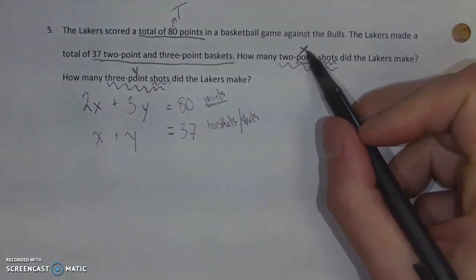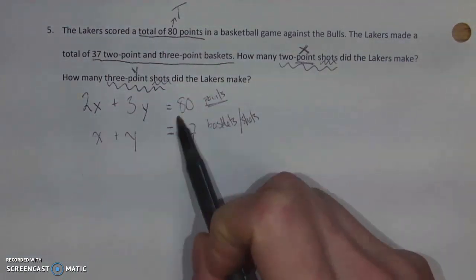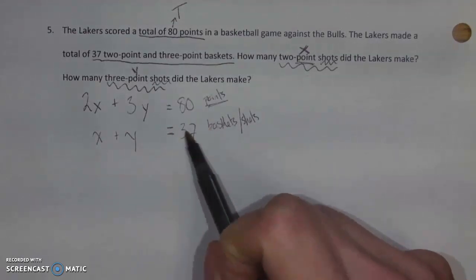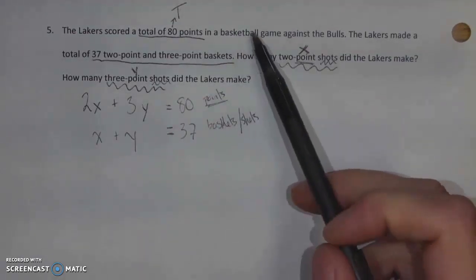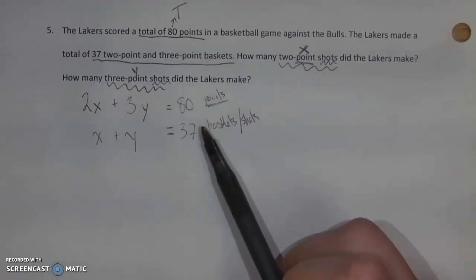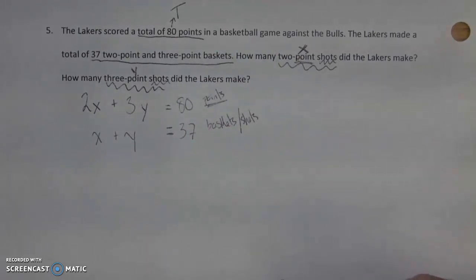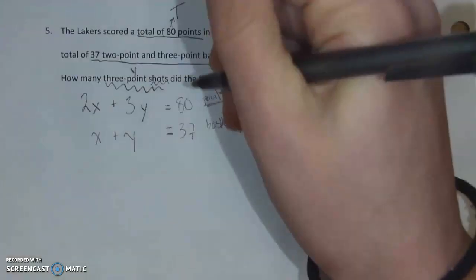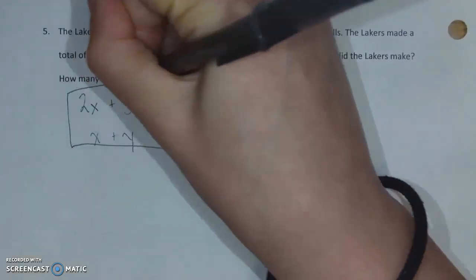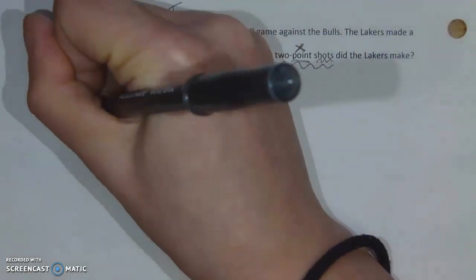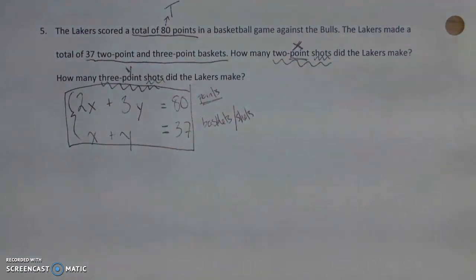Because if they made 10 2-point shots, they would have had to make 27 3-point to make the rest of them. We are, of course, told only that they made 2 and 3-point shots, so we're assuming they didn't make any free throws or anything. Well, that right there is a system. So I can solve that system and figure out how many shots for each.